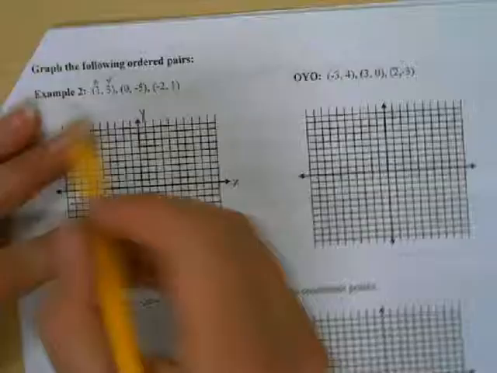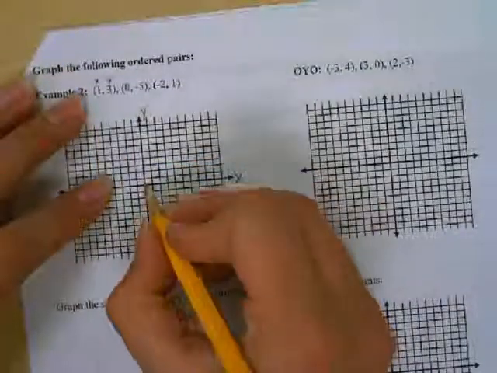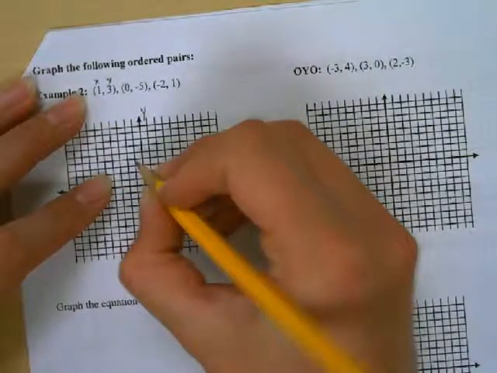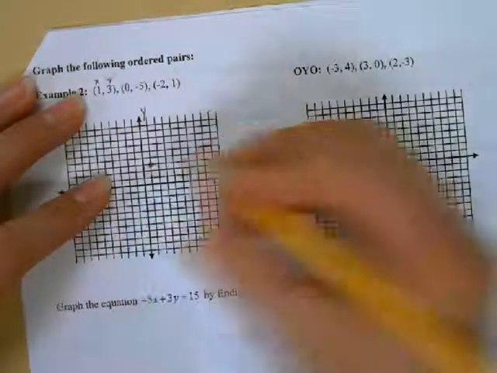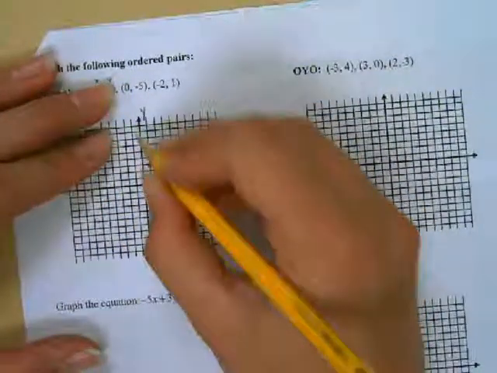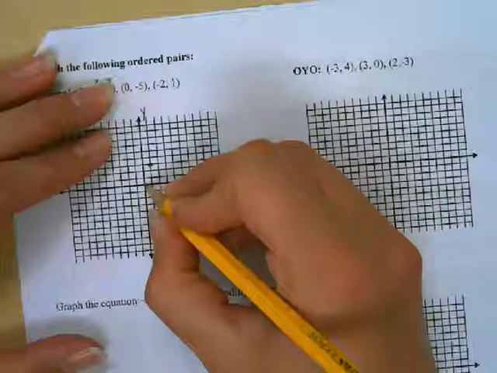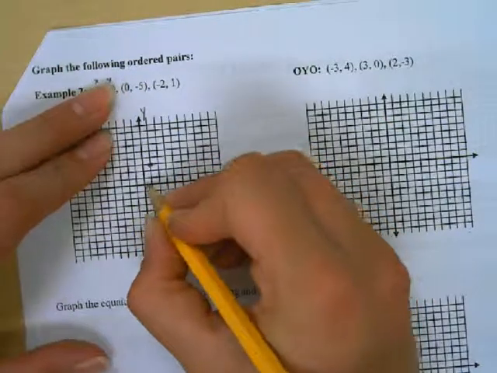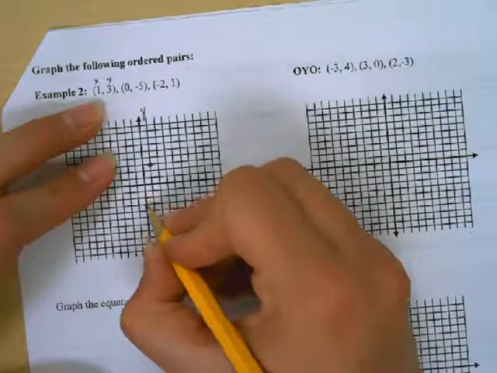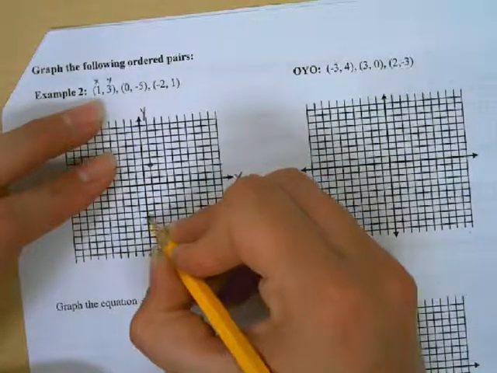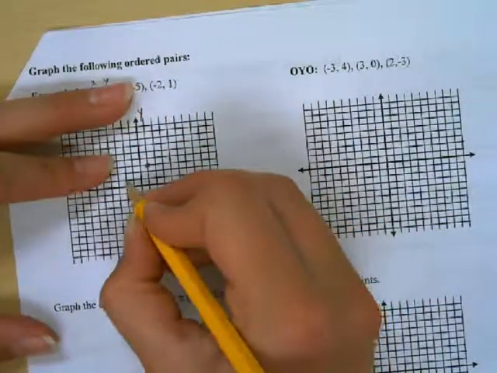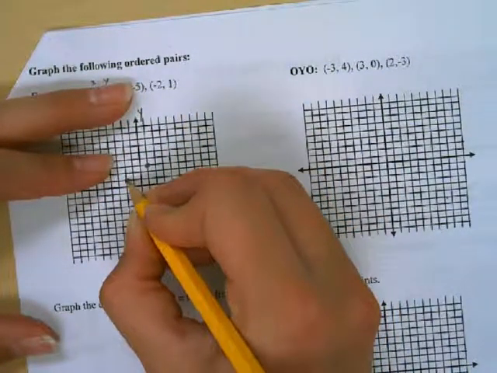So then, this literally says when x is 1, y is 3. So I count over 1 in the x direction and 3 in the y direction. I plot my point. I do the same thing here. So when x is 0, okay, well right here is where x is 0. I don't move. Okay, I don't go left or right because it says don't go left or right. And then y is negative 5, so that's down 5. 1, 2, 3, 4, and 5. Plot my point there. One more to do. When x is negative 2, y is positive 1. Okay, and that's what it is.